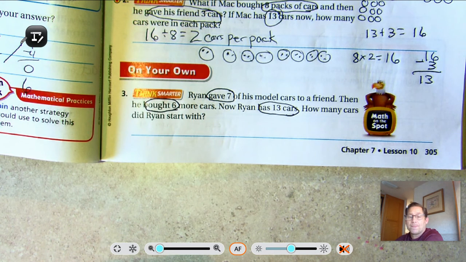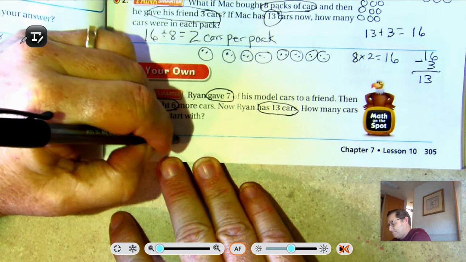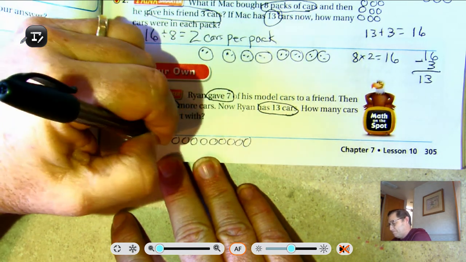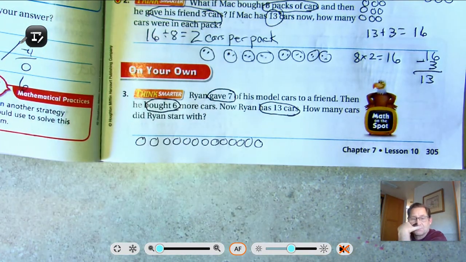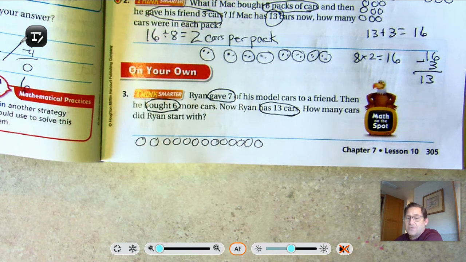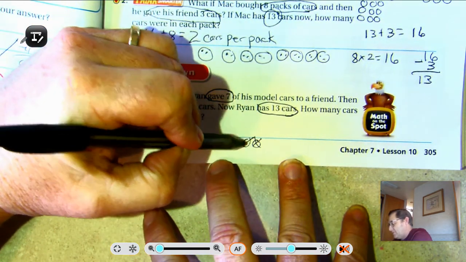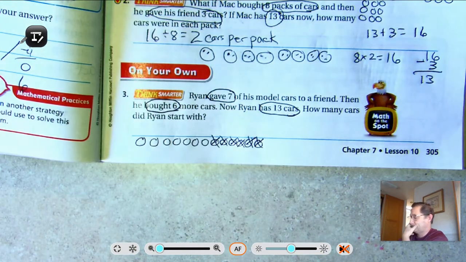Okay, so he has 13 cars. All right, so that's the 13 cars. But that was after buying 6 cars, right? So let's cross out those 6 because he didn't have them before he bought them. 1, 2, 3, 4, 5, 6.